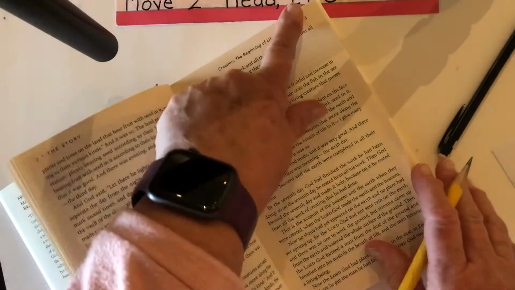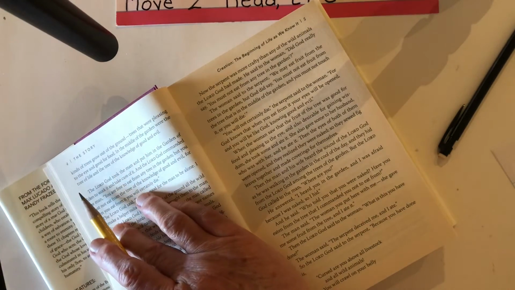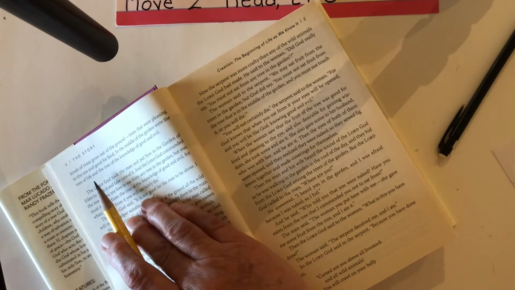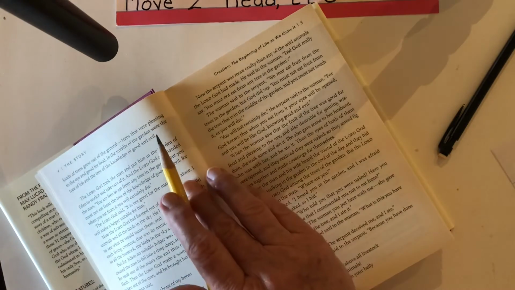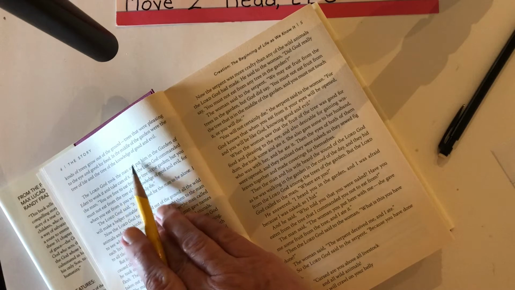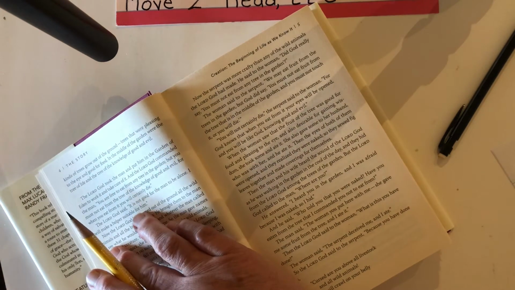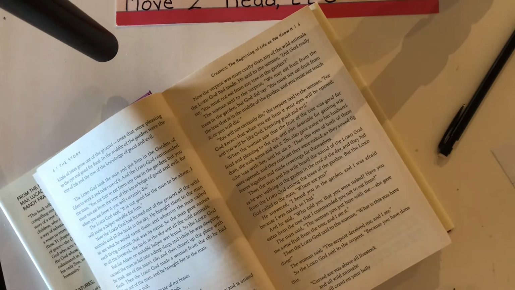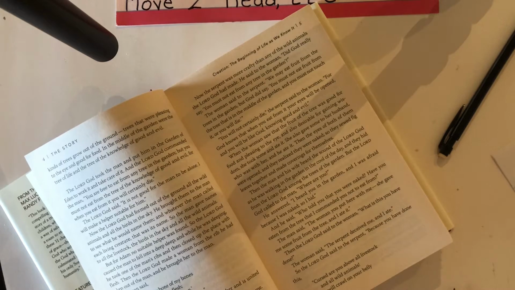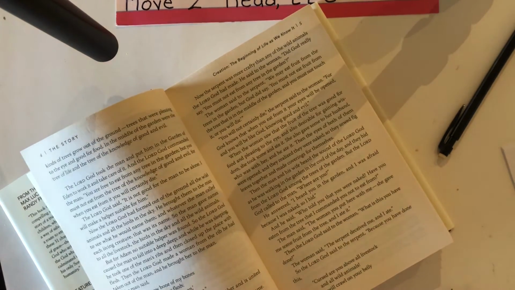You're going to read page 3, and you are going to stop on page 4 right here, right where it says in the middle of the garden where the tree of life and the tree of knowledge of good and evil. You're going to stop right there on your first scoping. Then you're going to look up the definitions and diagram words that you may not know. Then you are going to read it.